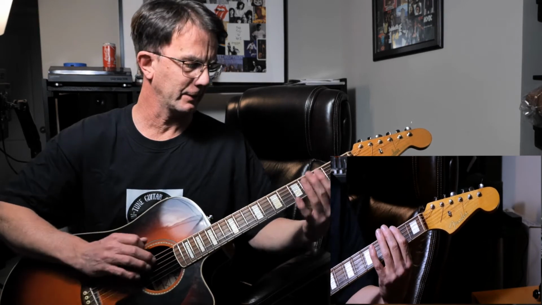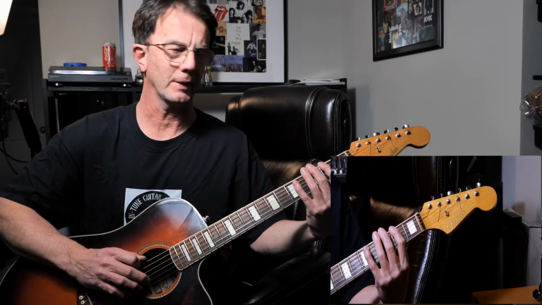And then there's little tricks that you can do to help with your muscle memory, because as you practice, the key is to have muscle memory so that way you can play it without even thinking about it. So if we start on the F sharp, we can go.